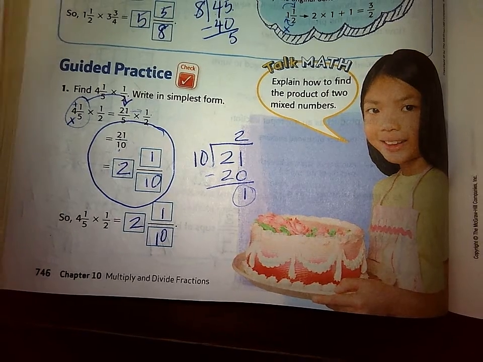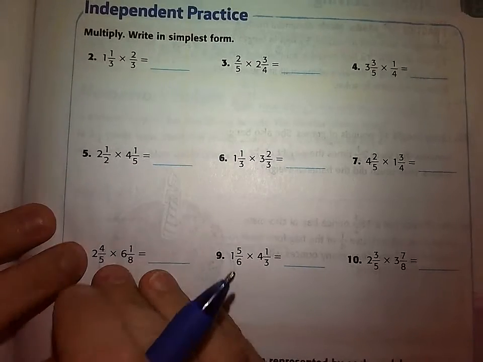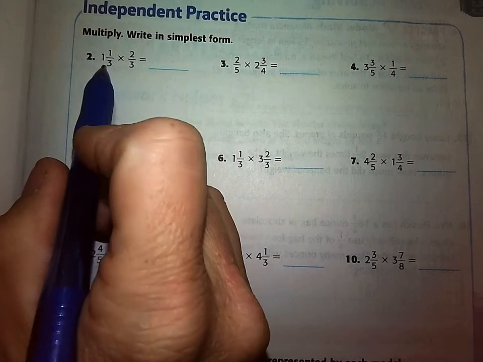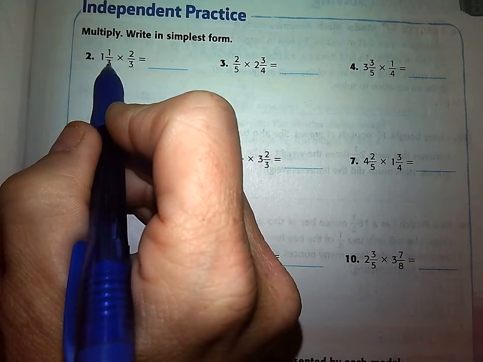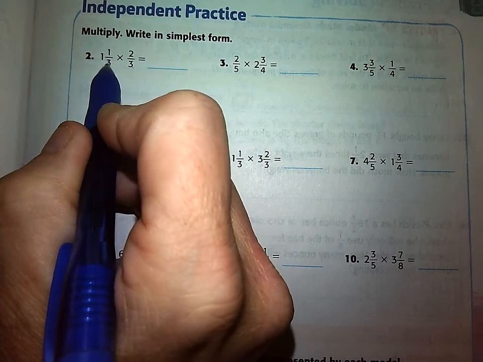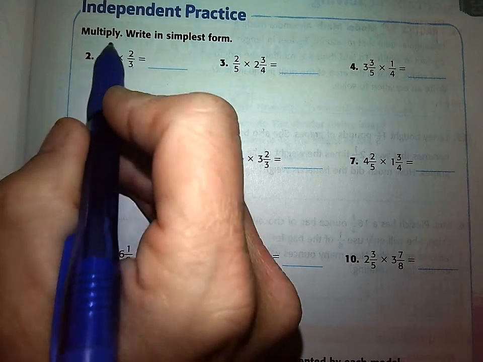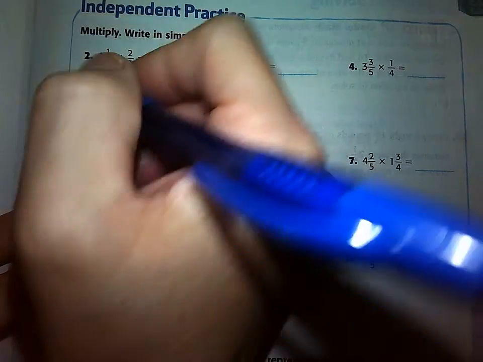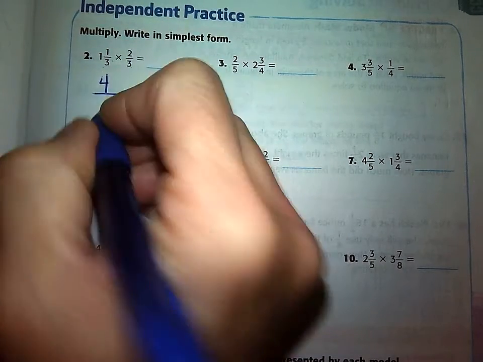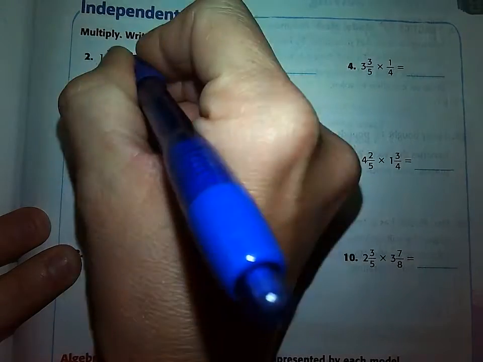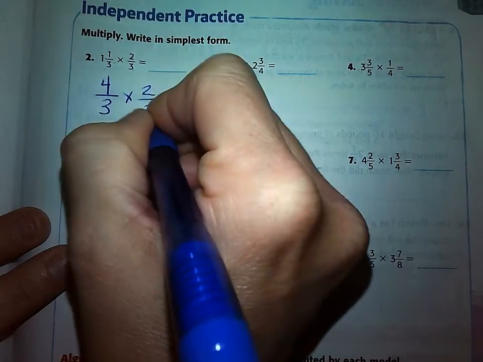Okay, you guys, let's do some independent practice. Multiply, write in simplest form. So we've got 1 1/3 times 2/3. So we have to convert this. We multiply the denominator times the whole number: 3 times 1 is 3, plus 1 is 4. And I keep the denominator. This one's already not a mixed number, so I just write it.